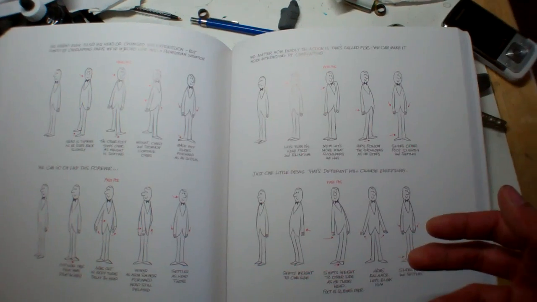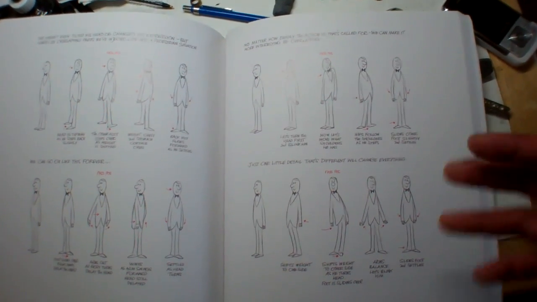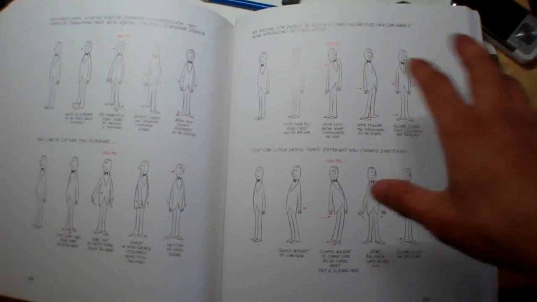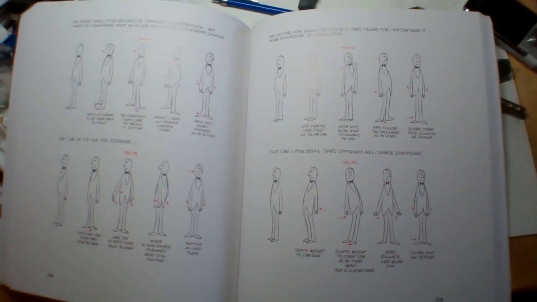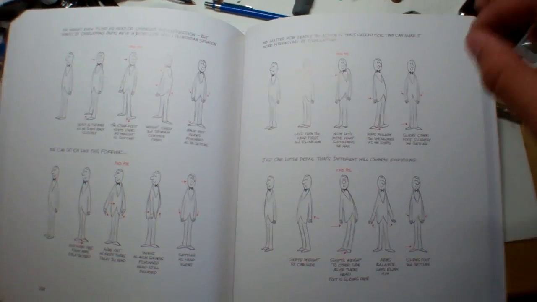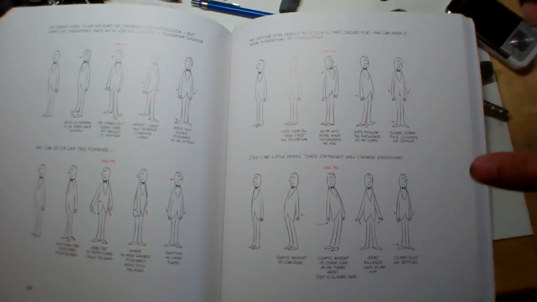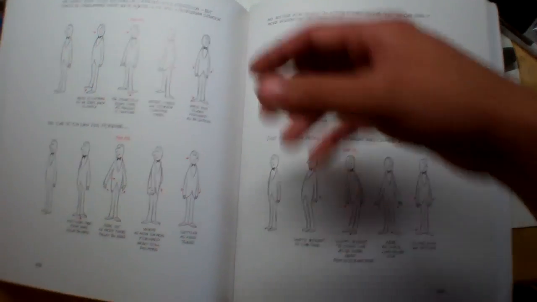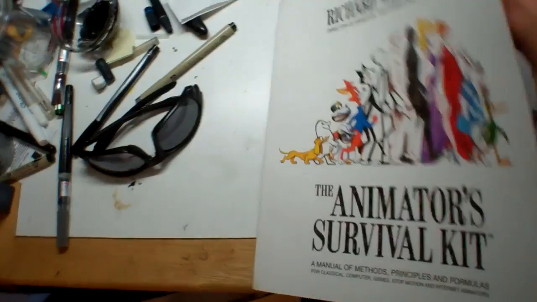Sometimes when you see a comic and it's pretty stiff, even though it's drawn really realistically, it's because they don't cheat it. There's no stretch or squash in the figures or in the action, and so it looks stiff. To avoid that, you want to learn about that kind of stuff, and this is the perfect book to do it.